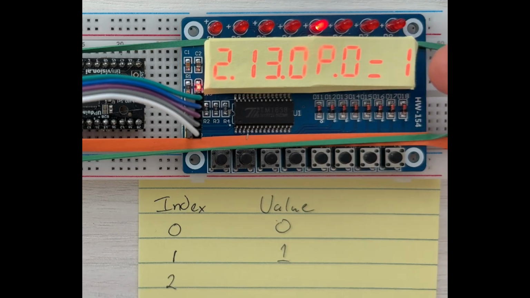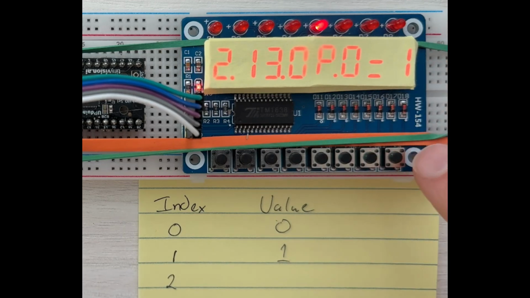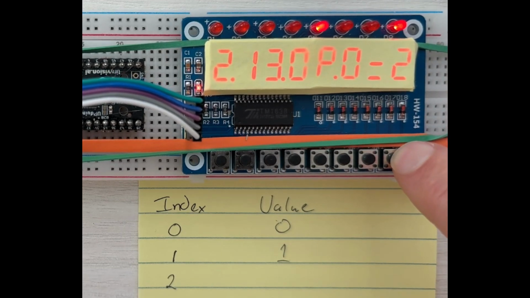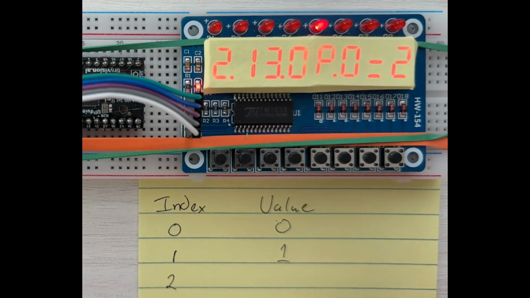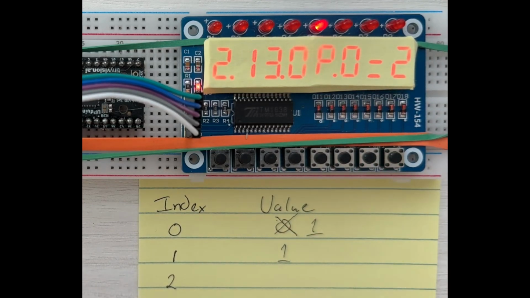Now I can choose to store this in register 0 if I would like. So I'm going to go ahead and store that 1 in register 0. I'm going to push the right button over here. And as soon as I do this, it's going to change what's in register 0. By the way, note that the light directly above this button will come on to indicate that I have pressed that button. So I've just changed what's stored in register 0.